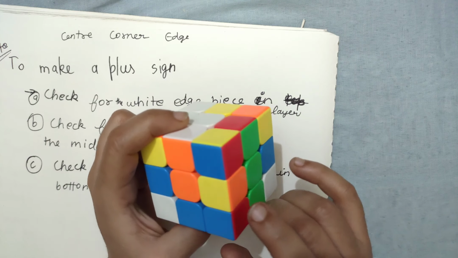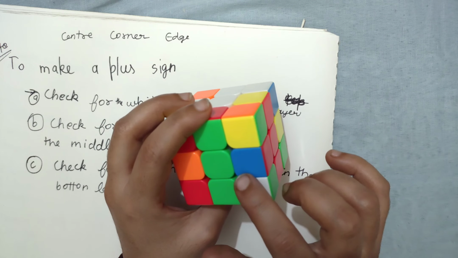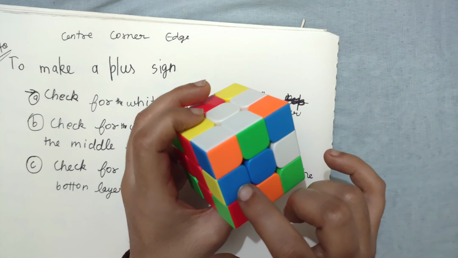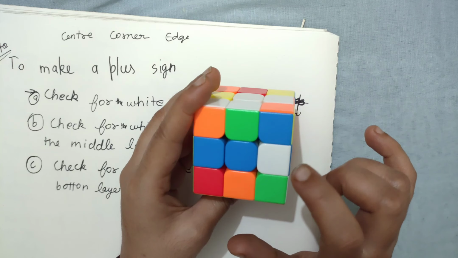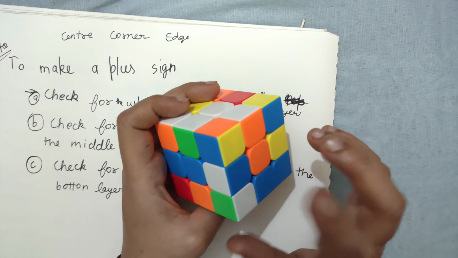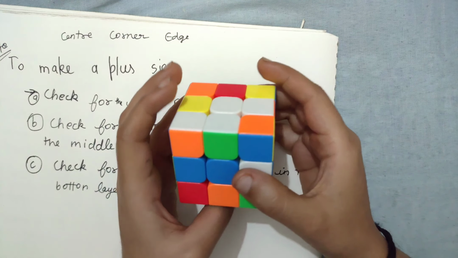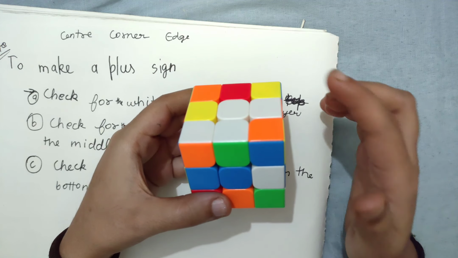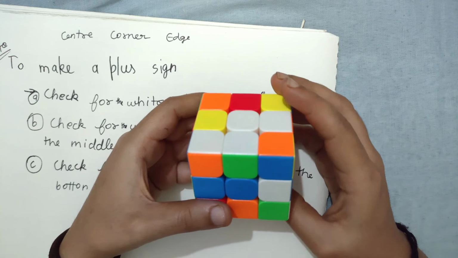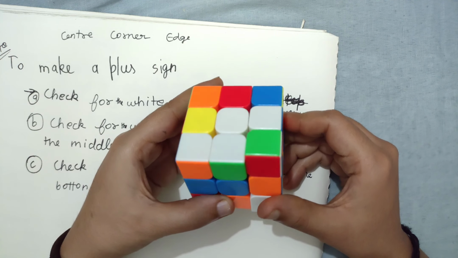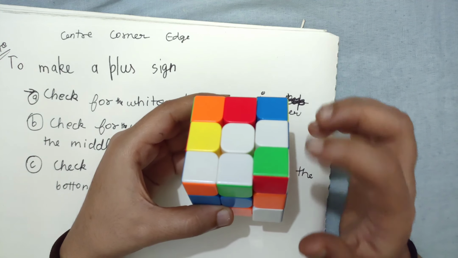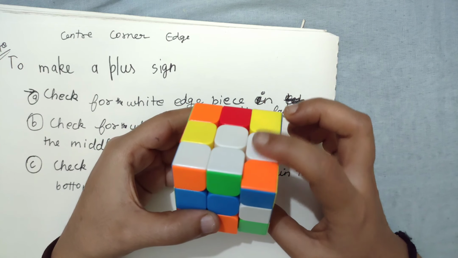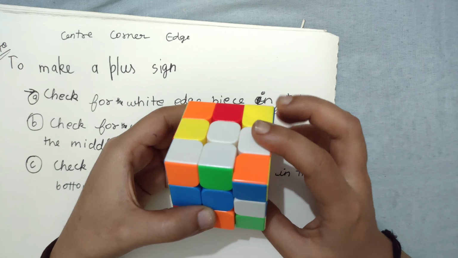It's a yellow-orange one, no I don't want that. It's a blue-red one, no I don't want that. It's a yellow-blue one, no I don't want that. It's white and blue, yes I want this one. So this is the edge piece, but it's on my right hand side now. Try to see if you can make it reach the top layer. You can do the right movement, and by this it is in the top layer. But by doing this, this white edge piece is gone.